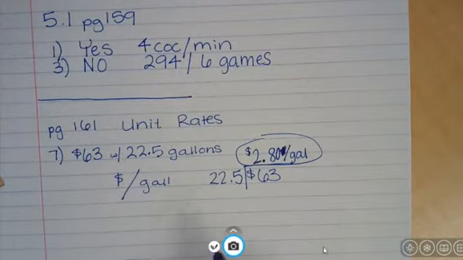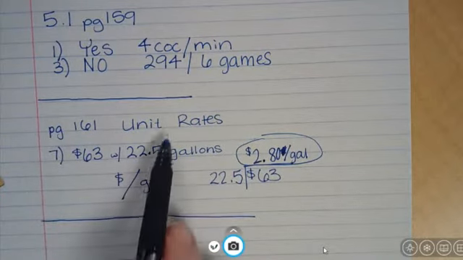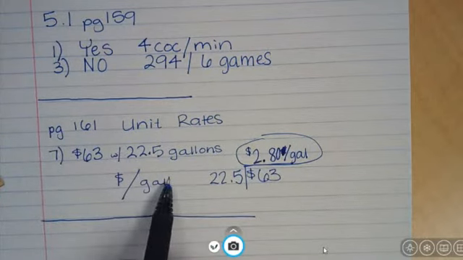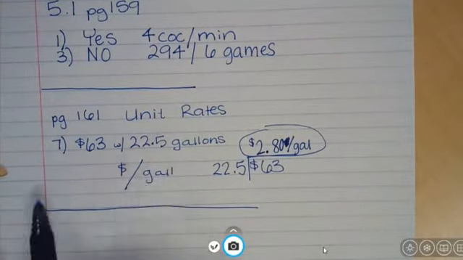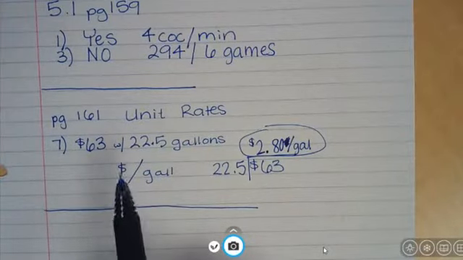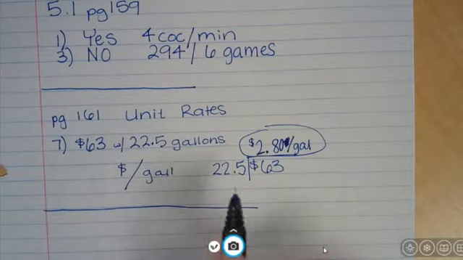Finding and comparing unit rates is the same exact thing. So you're going to find the unit rate that they give you. If you look at page 162 and 163, you're just going to use the chart to find each of the unit rates and then see either which one costs the most per pound or the least per pound or whatever they're asking you in the question. Same exact concept as finding the unit rates.